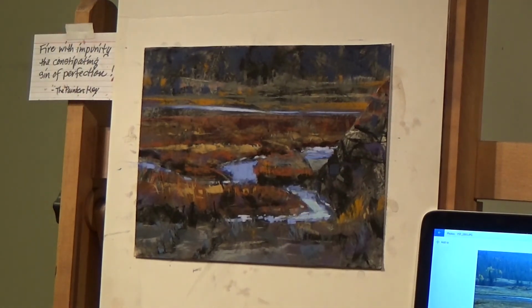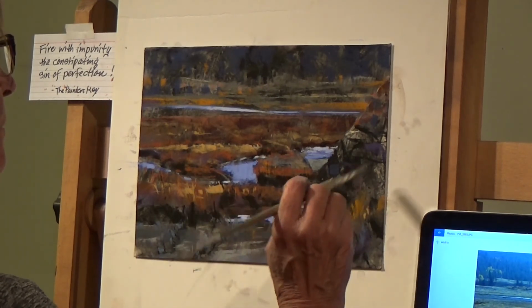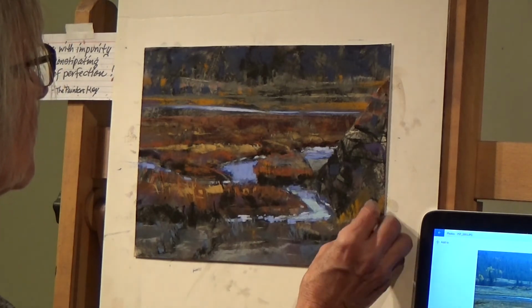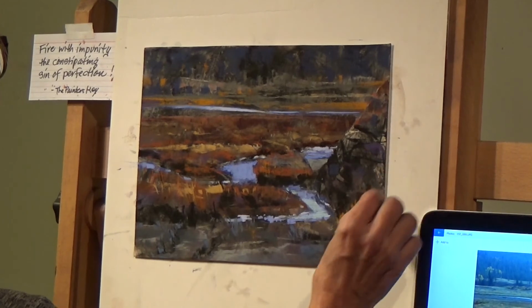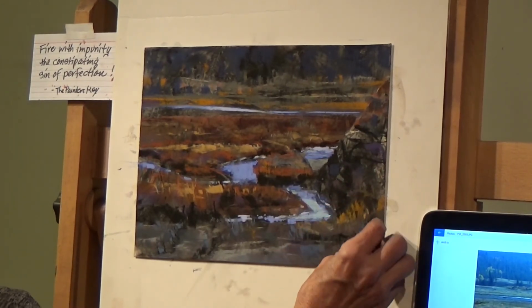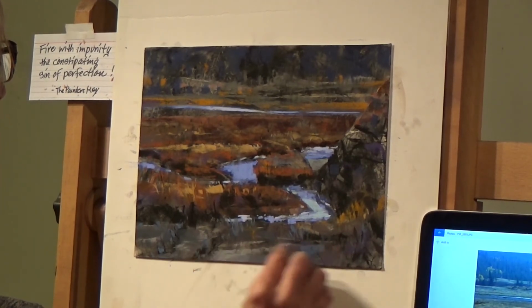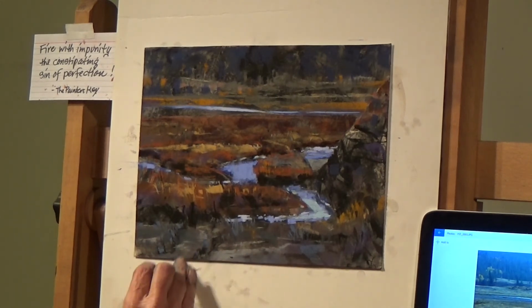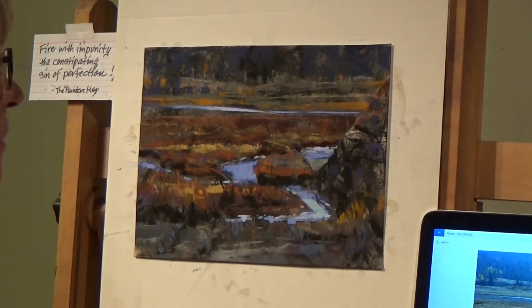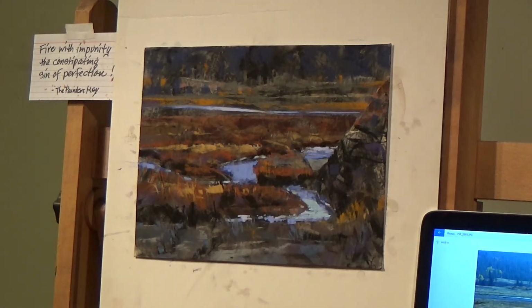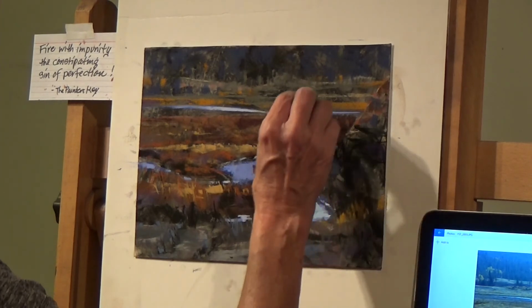And I bring out my comb again. That comb is fun. I think it's actually a house painter's tool to clean brushes with. But hey, get your mark making tools from anywhere, right? And a few more details to the foreground. Reshaping the shoreline there a little bit. Pay attention to your edges. Your edges are very important.